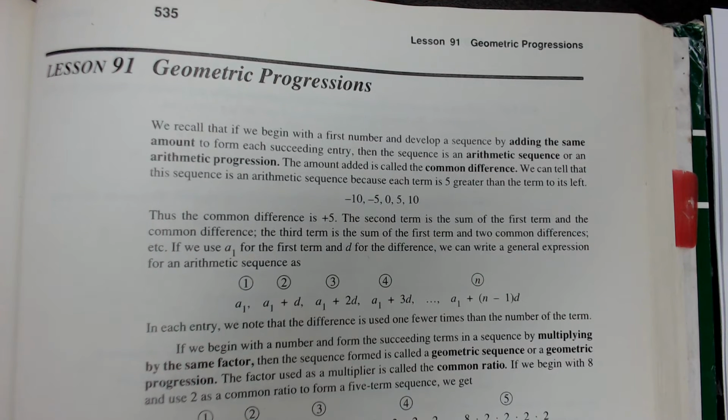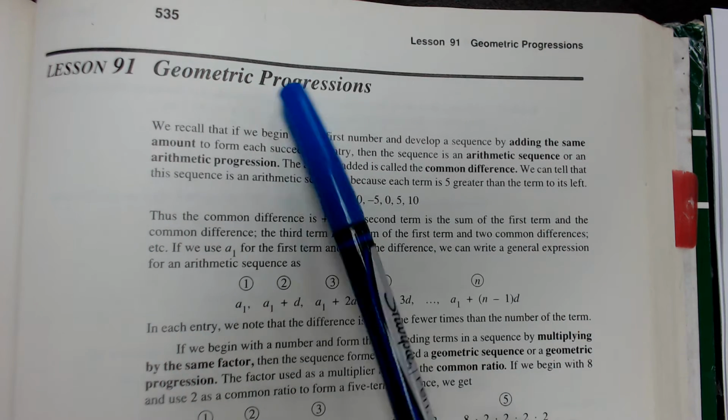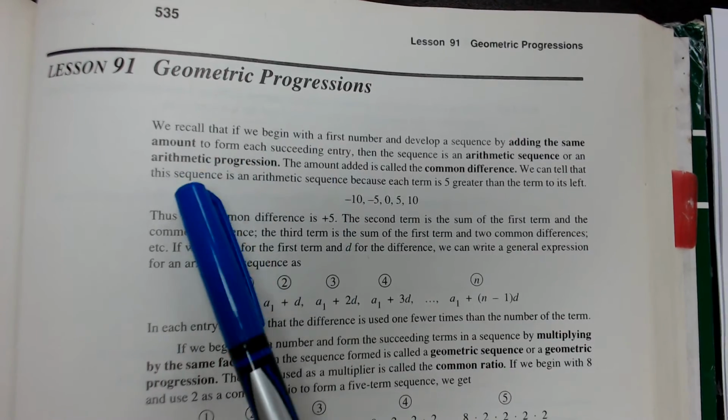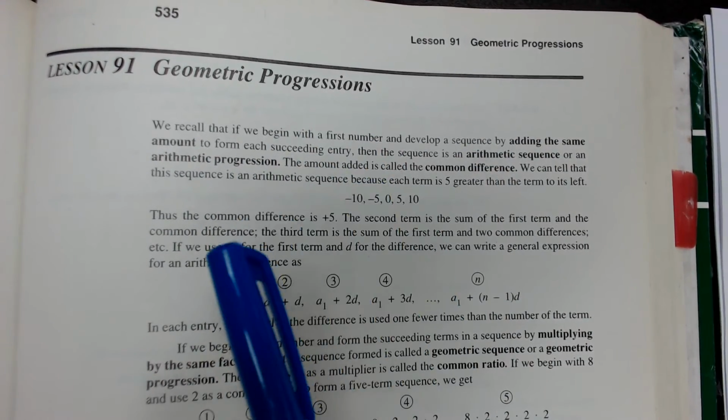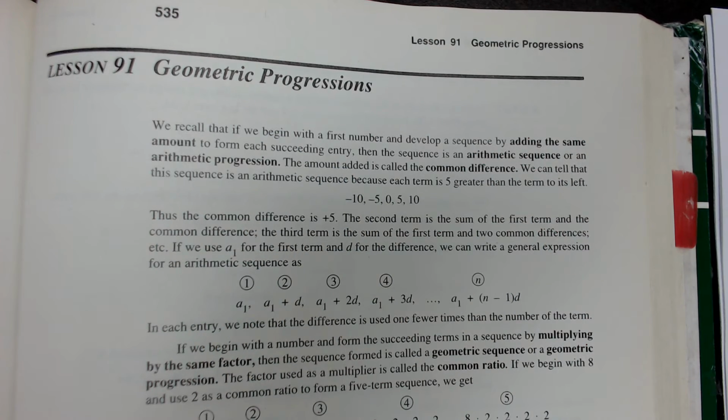Advanced Math Lesson 91, Geometric Progressions. Geometric progressions are very, very similar to arithmetic progressions or arithmetic sequences. The difference is that in geometric progressions we're going to be using multiplication as opposed to the arithmetic sequence where we're just adding.